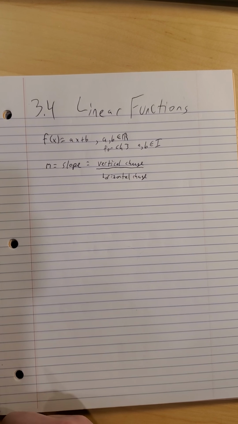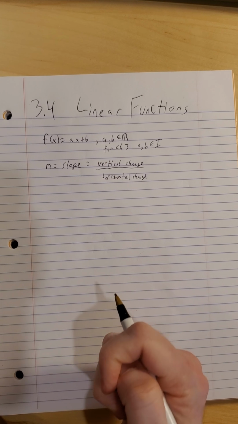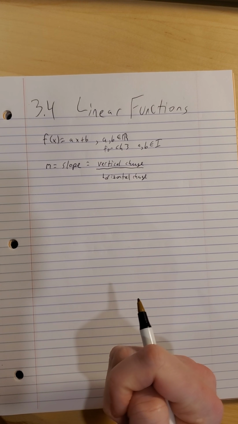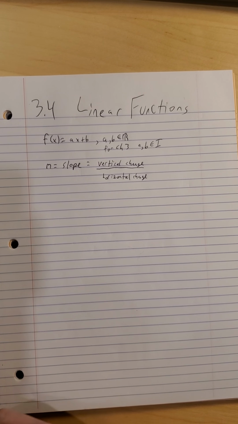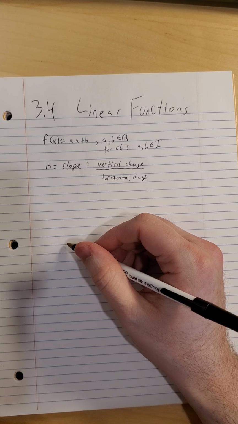So a change in something is a subtraction problem. If the number of people in a room changes from 10 people to 4 people, it changed by 6 people. You're just doing a subtraction. So change is indicating a subtraction problem.